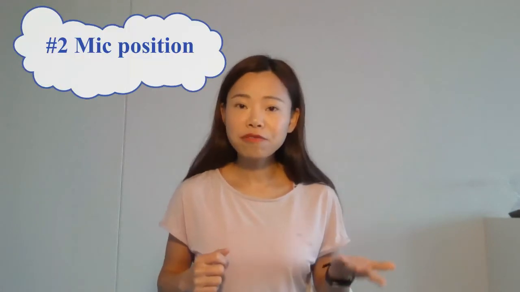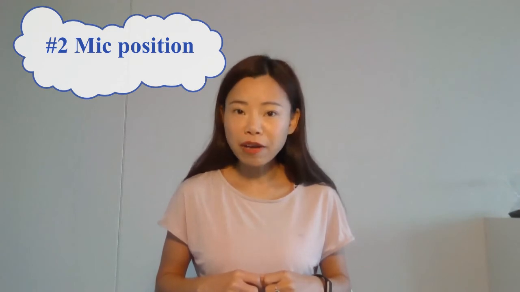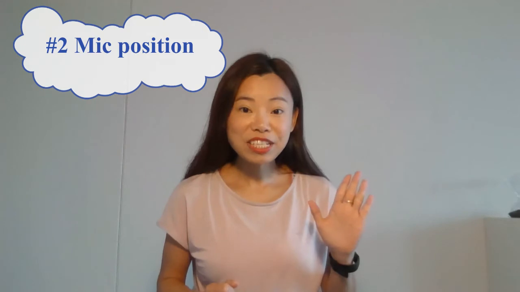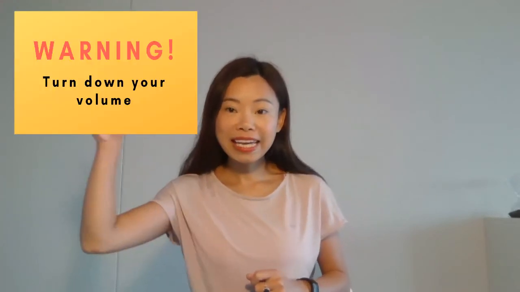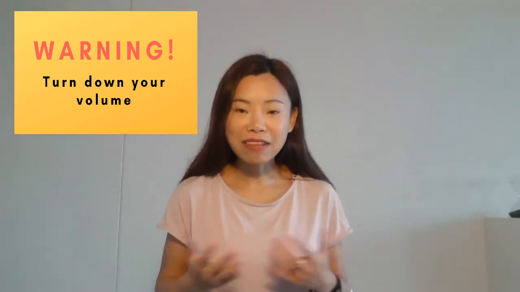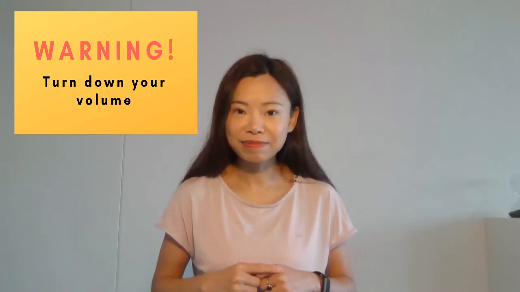Tips number 2, microphone position. Now, this is the first time you will be speaking in PTE test, so make sure your microphone position is correct from the get-go. Okay, let me just show you. However, before we go, warning here. So you will be hearing disturbing sound. That's exactly what we want to avoid in your PTE test. Are you ready? Let's go.